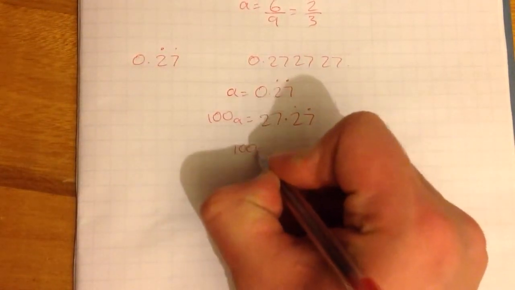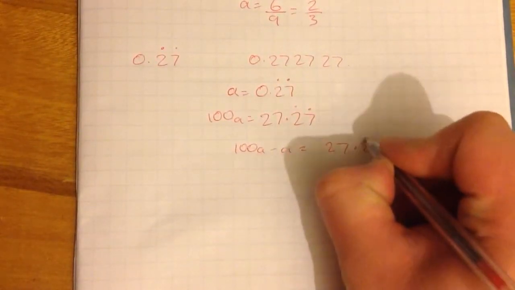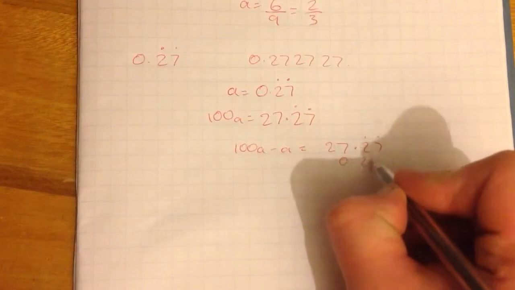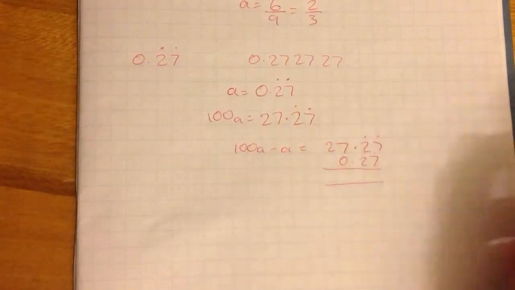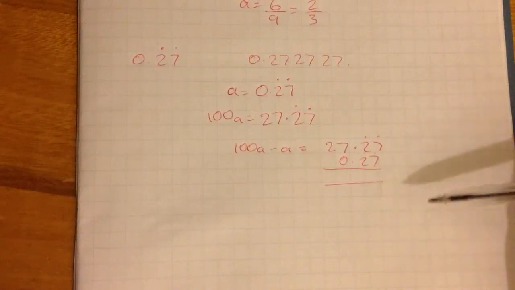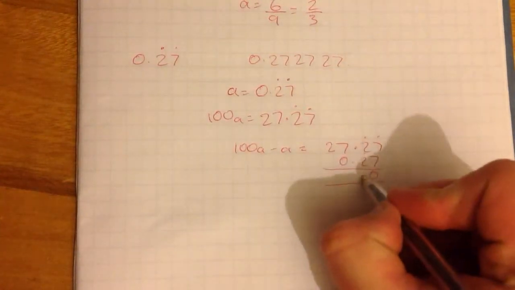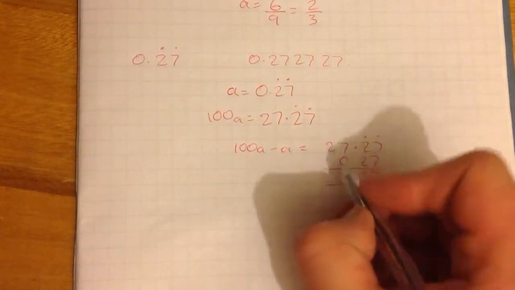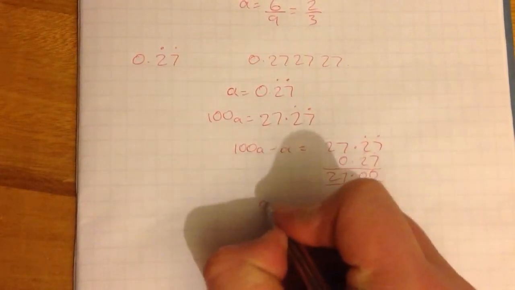So 100A take away A is 27.27 recurring. We're taking away the A, and the A was 0.27 recurring. As in the previous case, these recurring decimals subtract from each other, leaving nothing. 7 take 7 is nothing, 2 take 2 is nothing, and that's true all the way along. So we have 0, 0, decimal point. 7 take nothing is 7. There's nothing to take away from the 2 there, so it's 27. So 100A minus A is 99A.